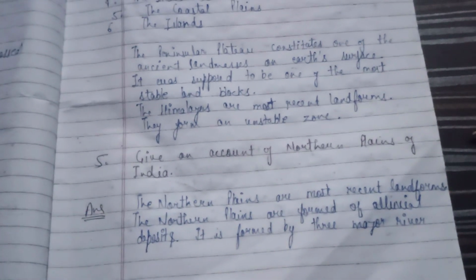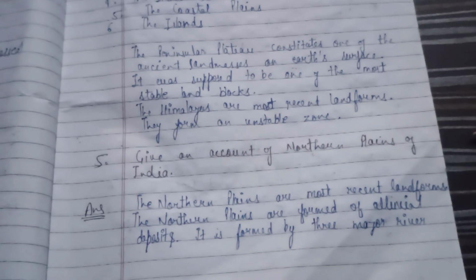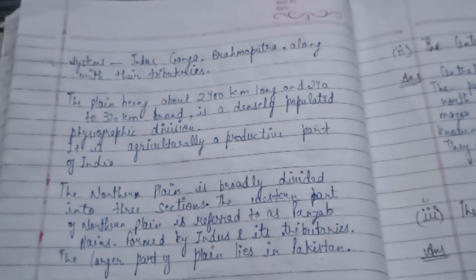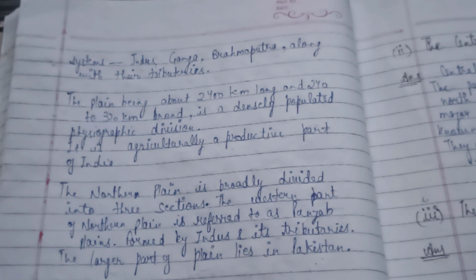Fifth question is give an account of northern plains of India. Answer is the northern plains are most recent landforms. The northern plains are formed of alluvial deposit. It is formed by three major rivers system Indus, Ganga, Brahmaputra along with their tributaries. The plain being about 2,400 km long and 240 to 320 km broad is a densely populated physiographic division. It is agriculturally productive part of India.